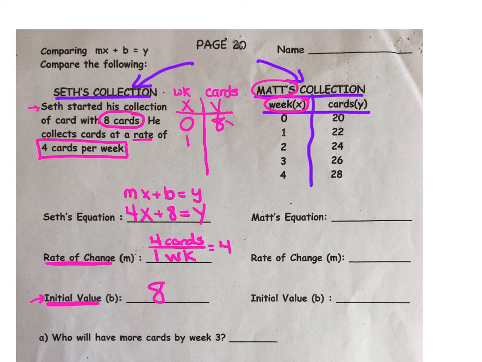After the first week, we add 4. Now he's at 12 cards. After the second week, we have a rate of change of 4, and we add another 4 cards. So now he's up to 16. And finally, after week 3, he's up to 20 cards. And this continues on.